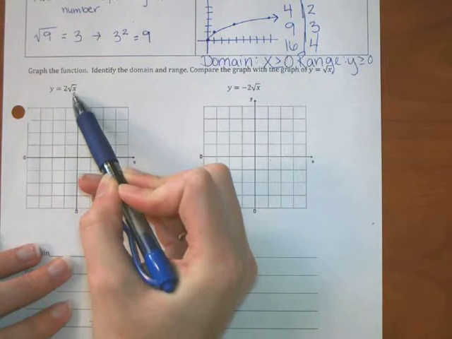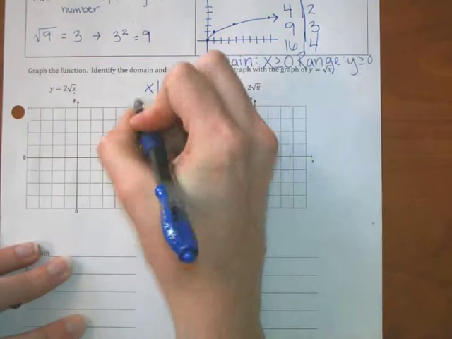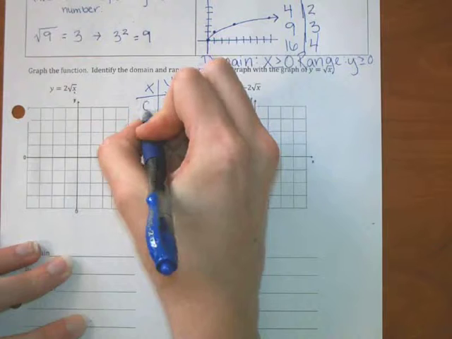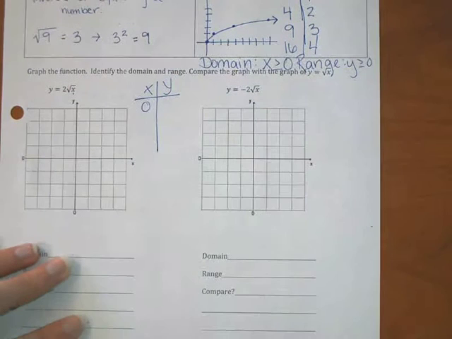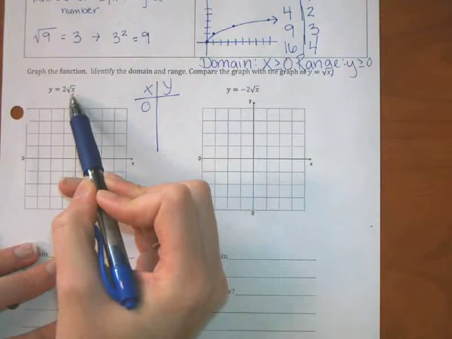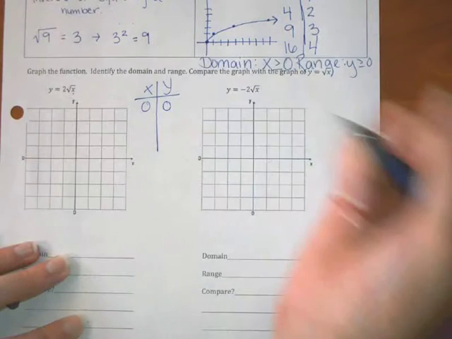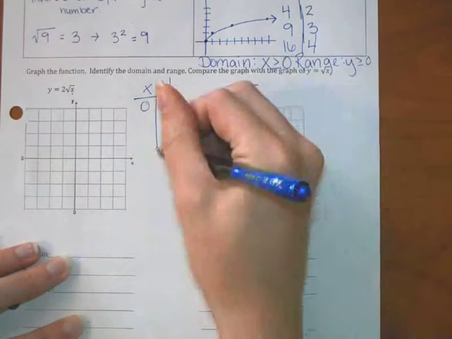Did the x double? All right, let's try a couple. So if I put 0 in for x, what we said the square root of 0 is what? And multiplied by 2 is still 0. So that one didn't change.